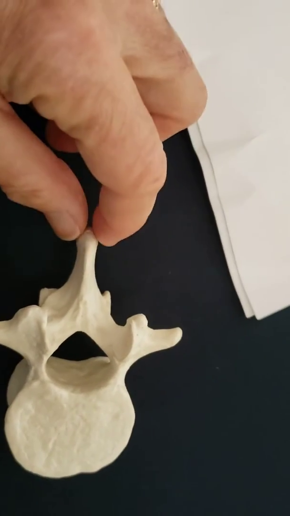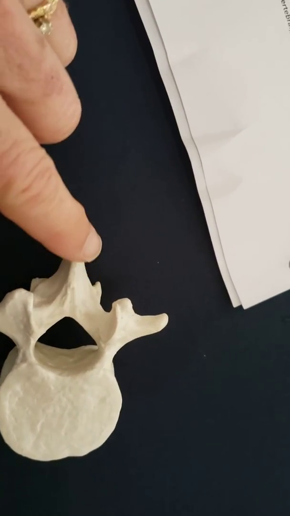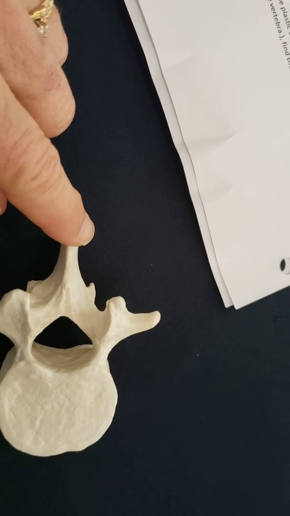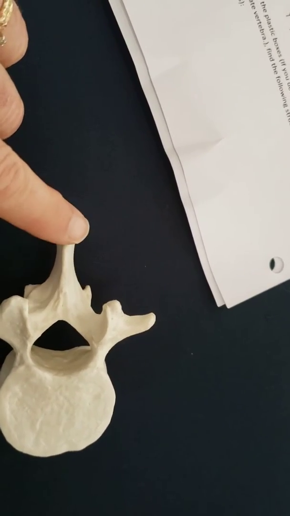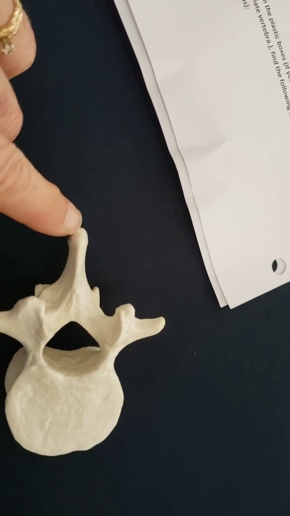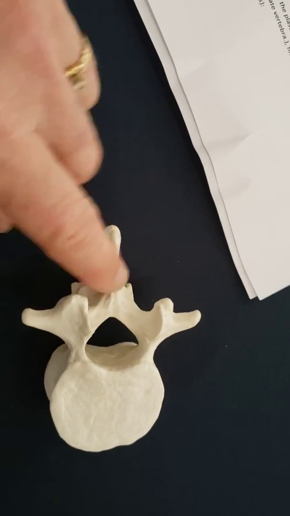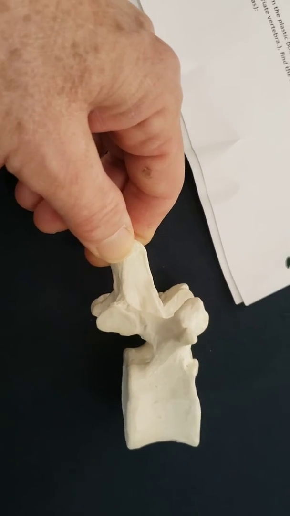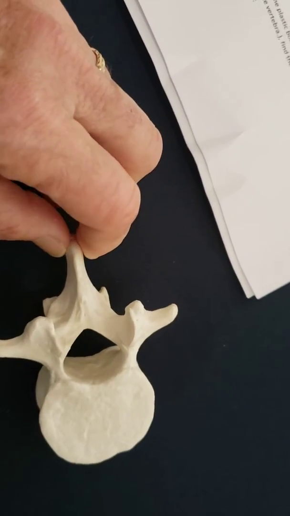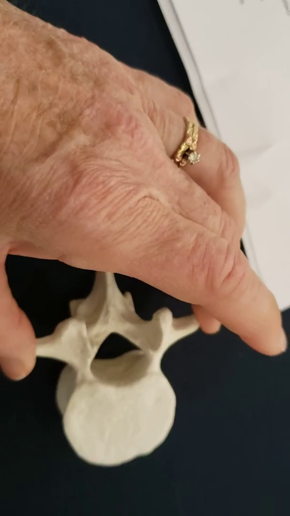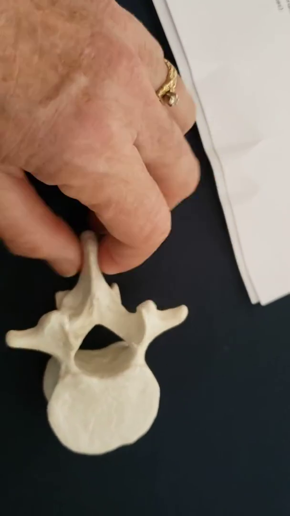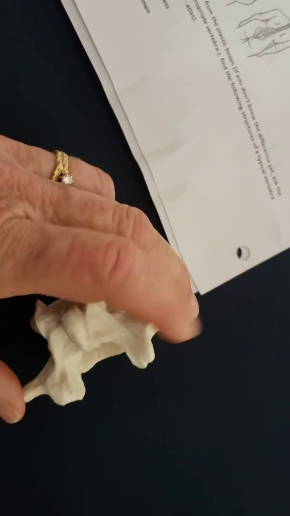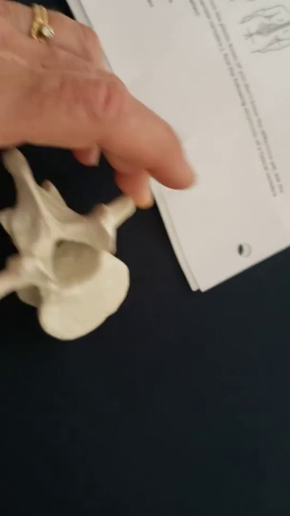This part that projects posteriorly right here is called the spinous process. And if you run your hands down the back of your neck, you can feel those spinous processes sticking out. Remember, a process is a thing that sticks out, so this is the spinous process right here. Projecting laterally to either side are these transverse processes, one on each side. There you get another slightly different view of them. There you go, transverse processes.